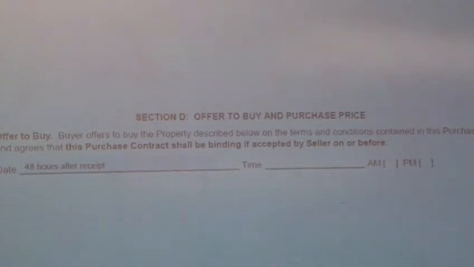Section D now is the offer to buy and the purchase price. The first section, D1 of section D, is talking about the offer. All offers have an expiration date. It's not where you put an offer on and it's good forever. An offer has an expiration date. What does it say, Henry? Read it out loud, real loud.